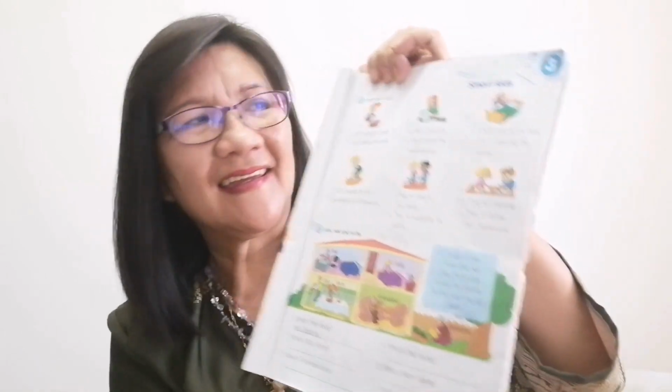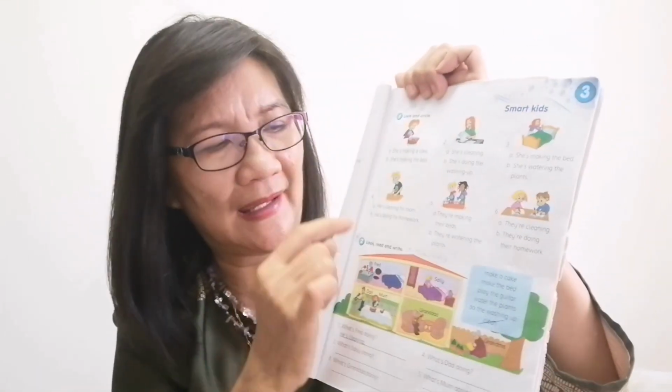Well, we have come to the end of our lesson for today. Children, you may do more exercises in your workbook Get Smart Class 3 on page 19, Activity 1 and Activity 2. Try to do this page, okay?